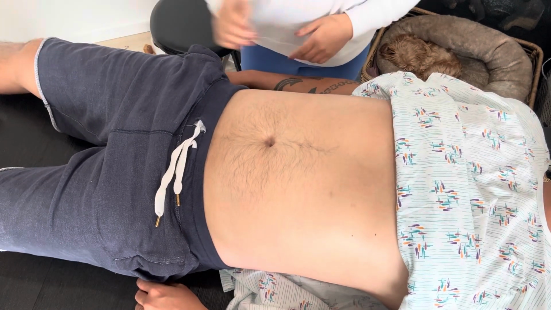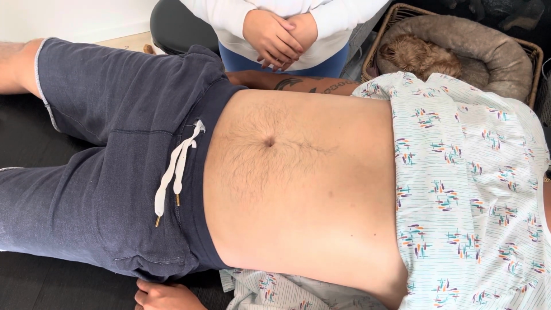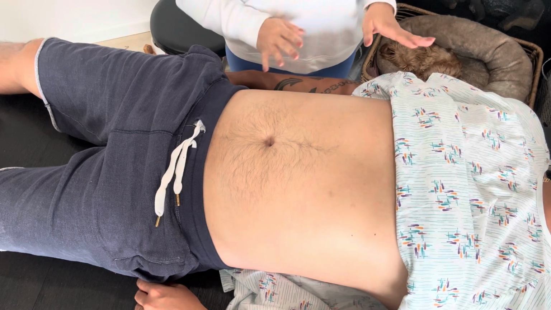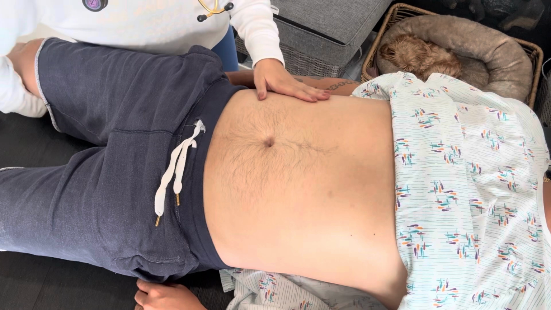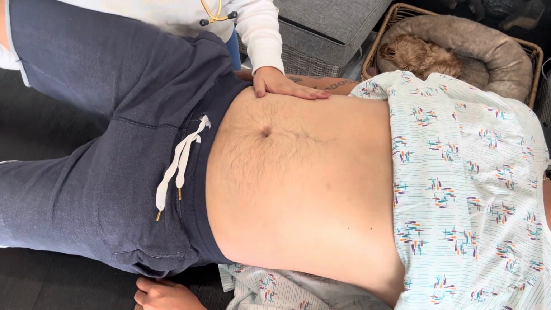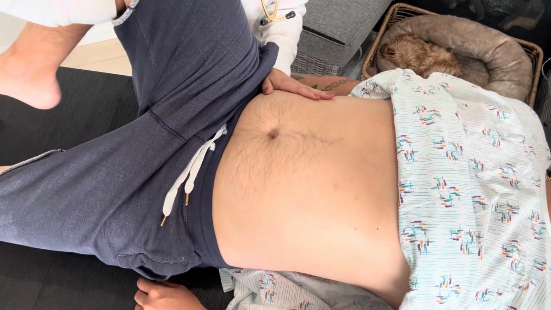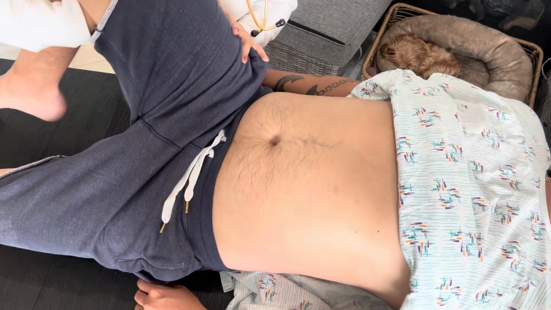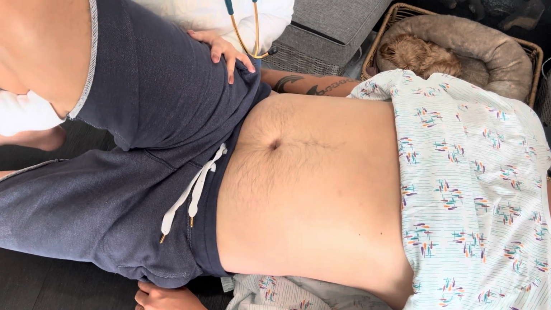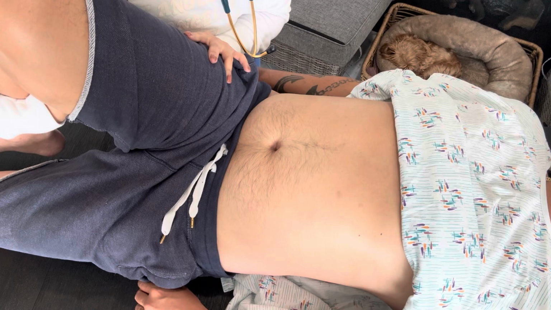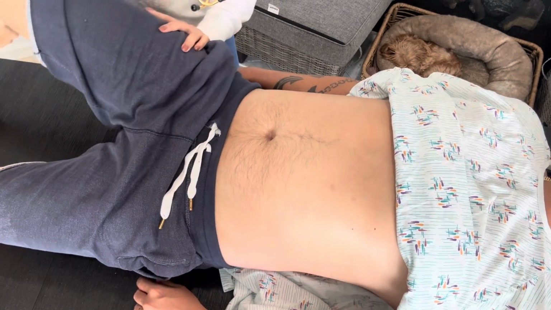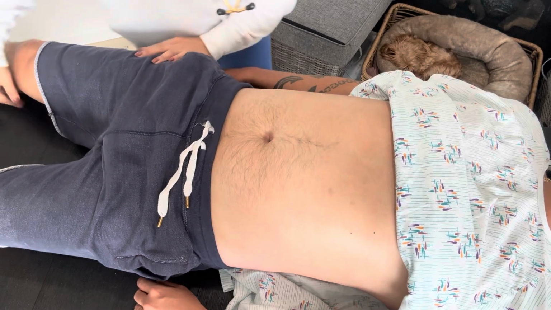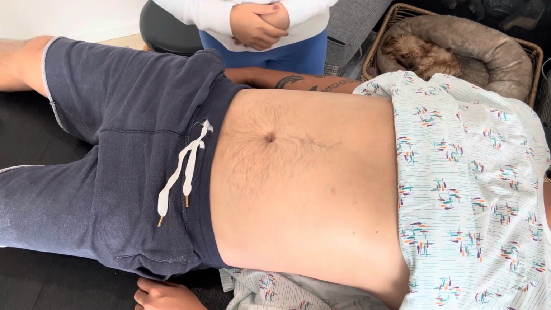Okay, good. Last is the obturator sign. I'm going to ask my patient to just relax. I'm going to assist with the right hip flexion, okay? All right, and then I'm going to rotate internally and then ask my patient to cough. Okay, and relax. And that's a negative for all 3 tests.